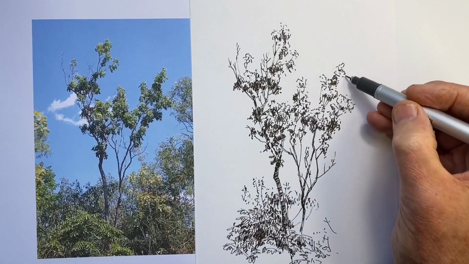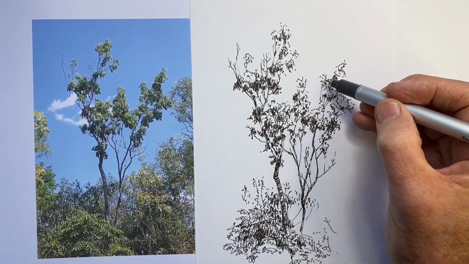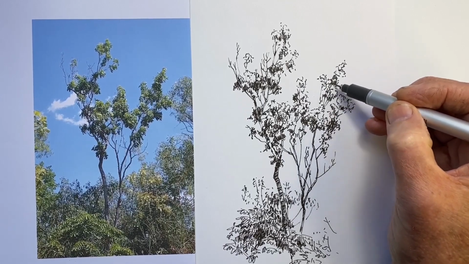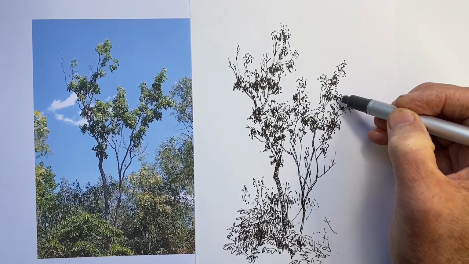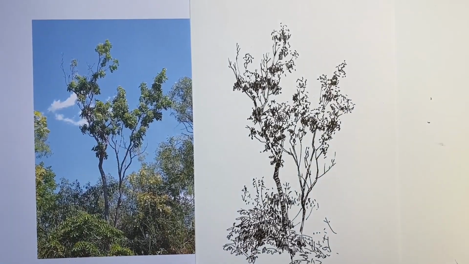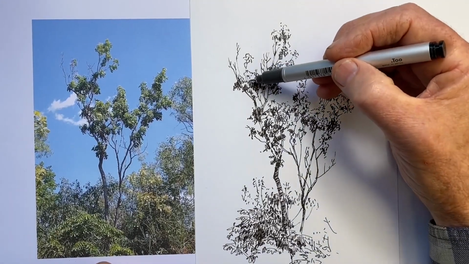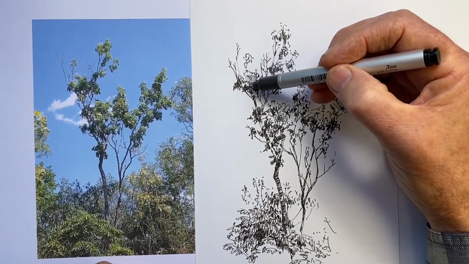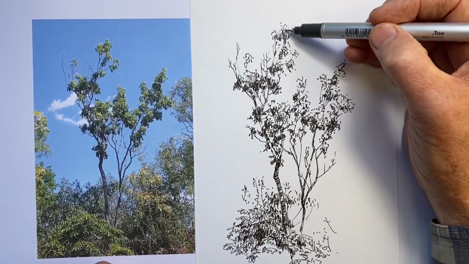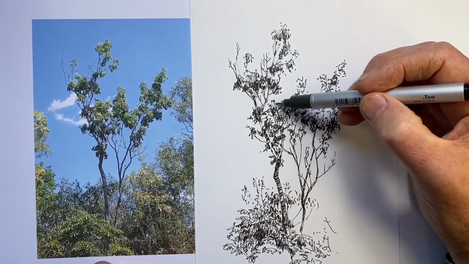So now I'm in the final stages, the mopping up, where it's really having a look at, are there any areas of value, of darkness I need to darken more? Are there any edges I need to soften or add more variety to? And when we look at a tree such as this, it's also important not to see it as a two-dimensional shape, but to see it as a three-dimensional form, and to realize that some of these branches are coming towards us and some are moving away from us.